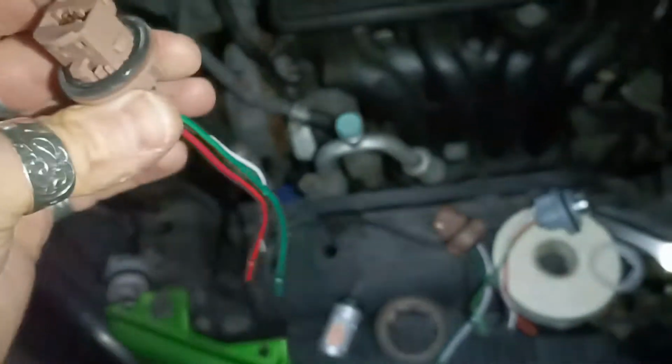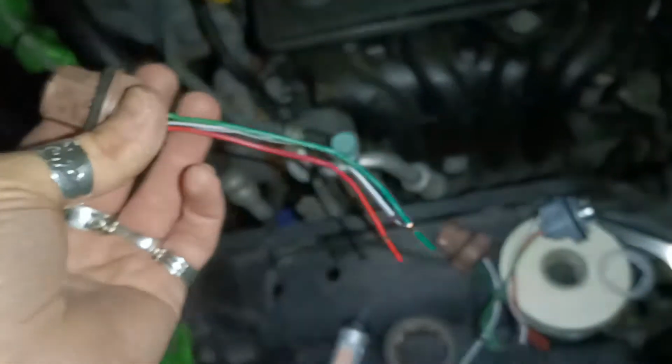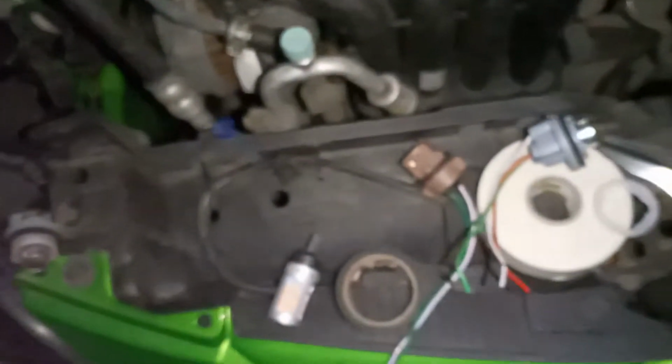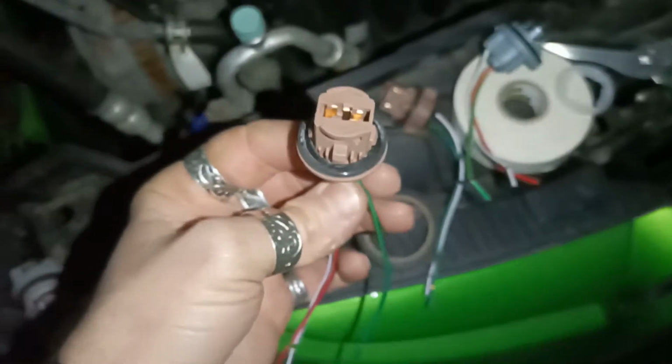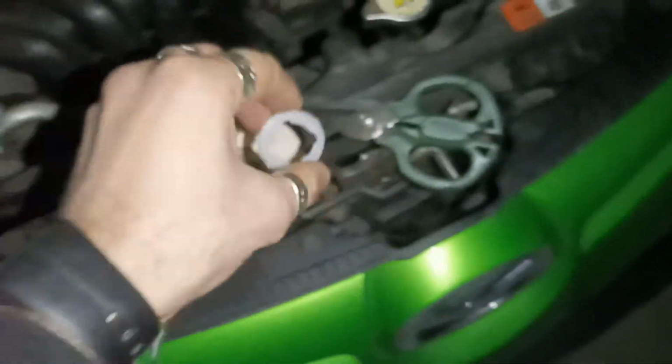Even with the 3 wires, just the third one won't be used. So one spare would be enough, which should be the case in the first place, but well, Mazda, probably Ford anyhow. So I'm going to use this one with an adapter.